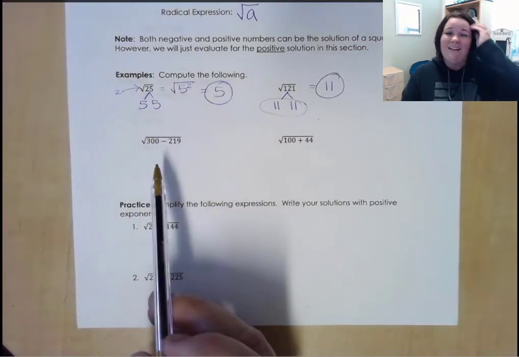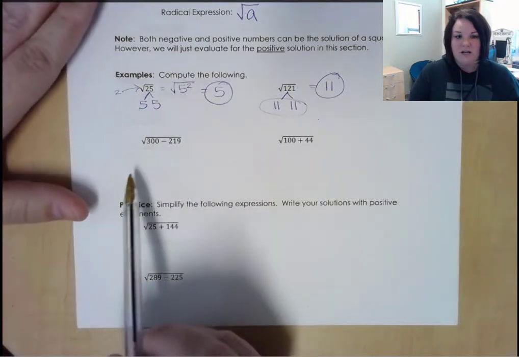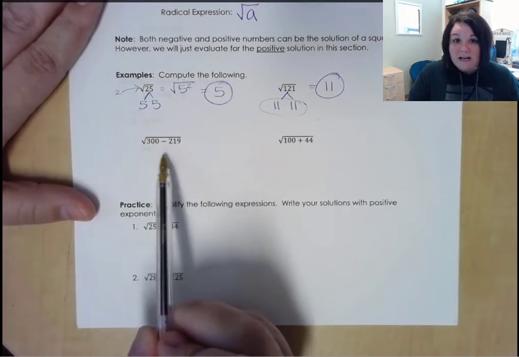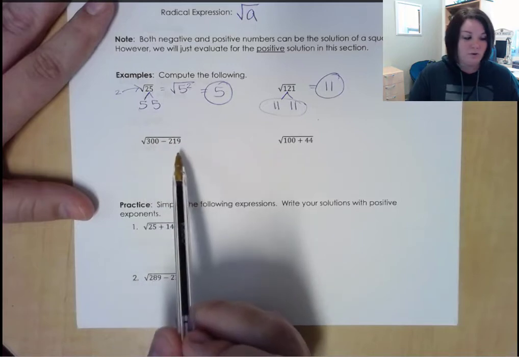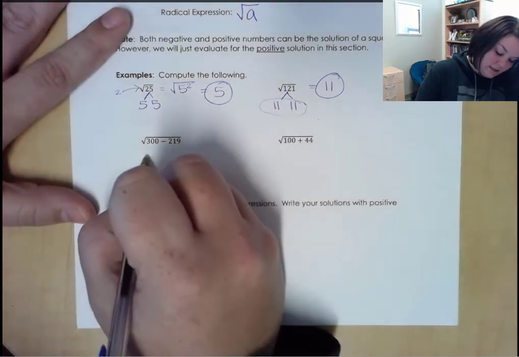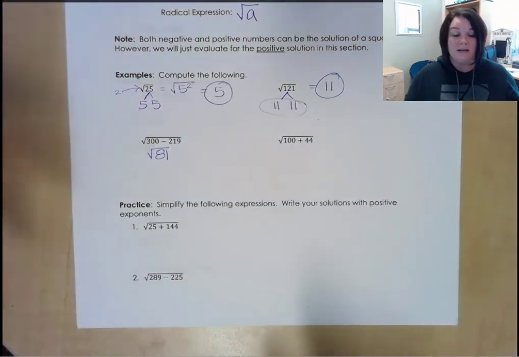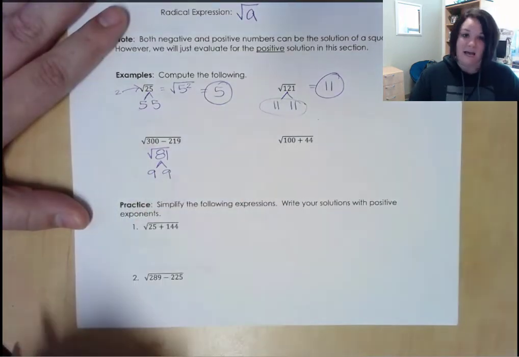Now this is just a little bit different because we have a subtraction. And when we have a subtraction, we can't simplify this number and this number. We need to simplify that subtraction before we do anything. So I'm going to go ahead and do 300 minus 219, which is going to give me the square root of 81. And then 81, now we can go ahead and break down. 81 is a perfect square. It's the same thing as 9 times 9.